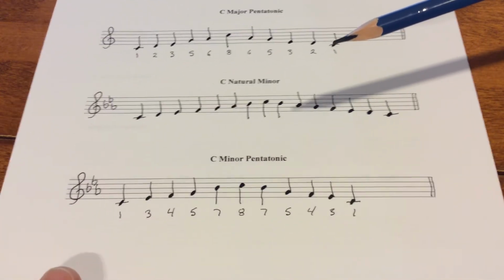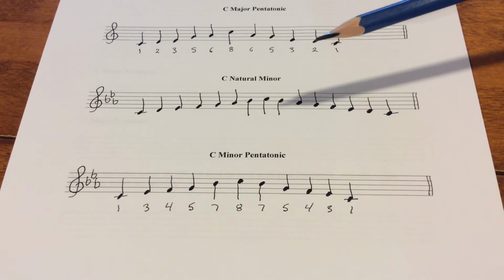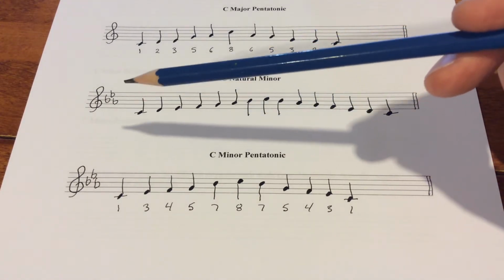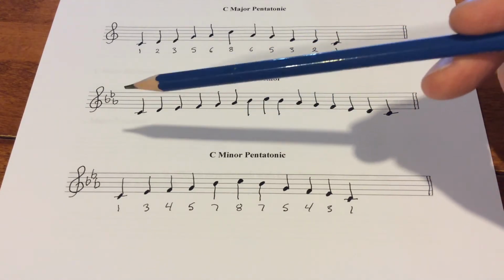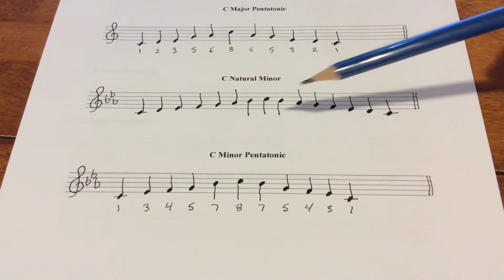This year, with the natural minor pentatonic, or the natural minor scale rather, we'll look at that first. So C minor will use 3 flats in its key signature. Other than that, it looks the same.